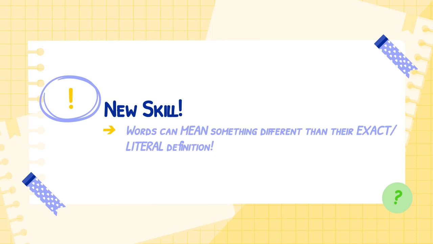We know the farms didn't literally fade into the background. They're not harder to see. They're just not important. We know that these people that work at the factory farms, they're not literally walking in circles in the building, cutting corners, but they're taking shortcuts. They're doing something in a lazier way. So it means something different than the exact literal definition, but we're using clues to figure out what that is.